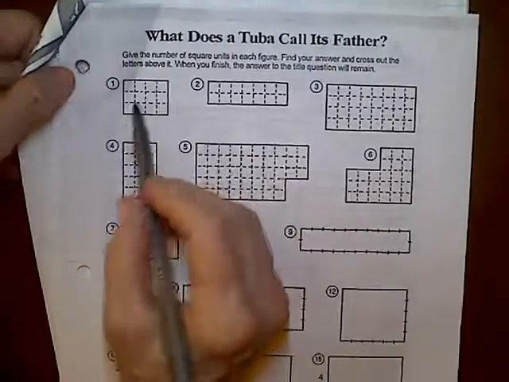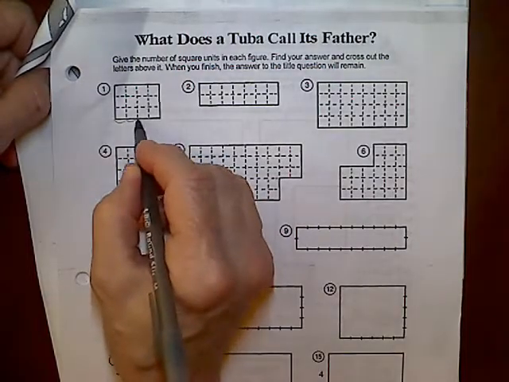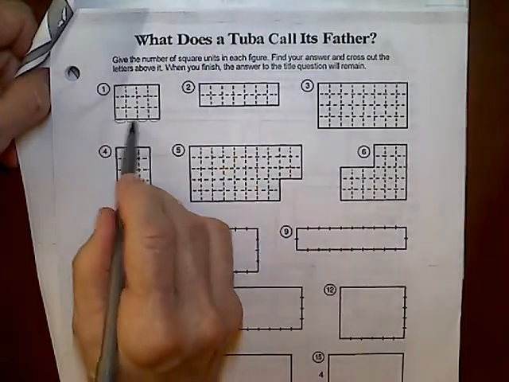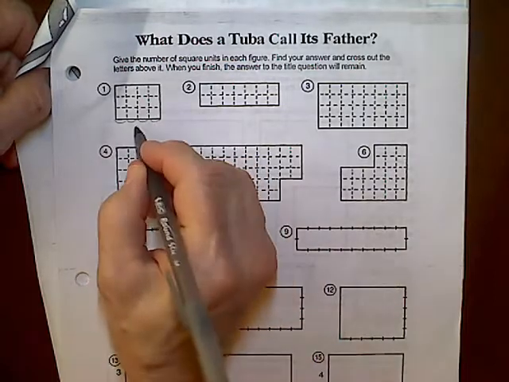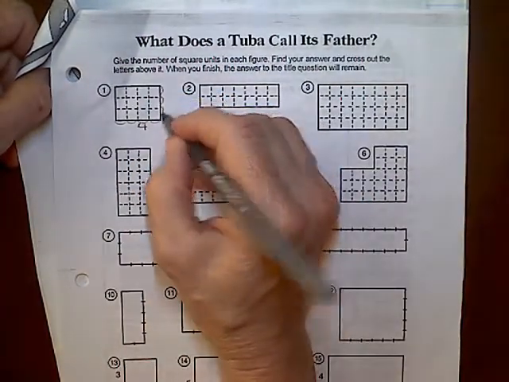All right, so this one is a 1, 2, 3, 4. Again, you count the little segments. You don't count the box. So this is a 4 unit by 1, 2, 3.